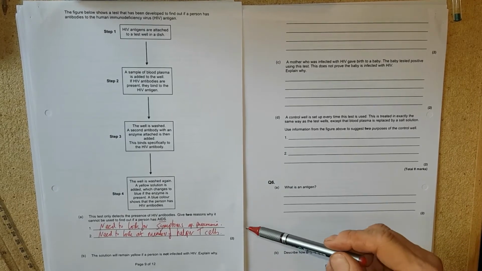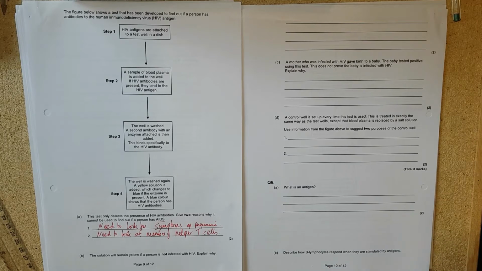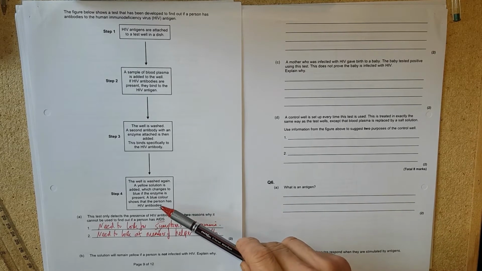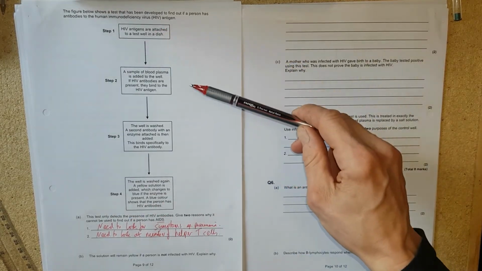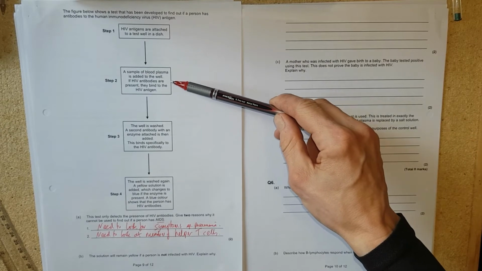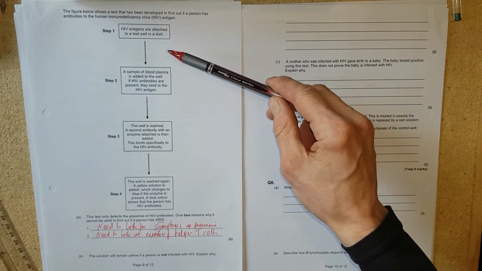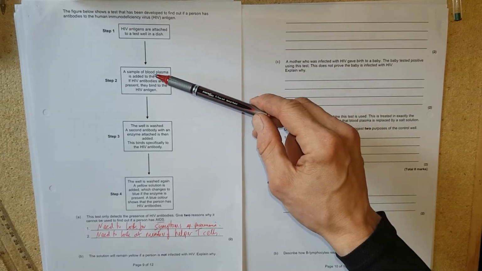Part B, a solution will remain yellow if they're not infected. Explain why. Well, if they're infected, it's going to be blue because you'd have the antigen on the dish, and then in the blood plasma, the HIV antibodies would be in the plasma.